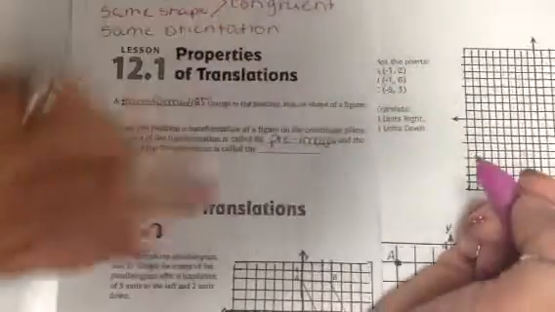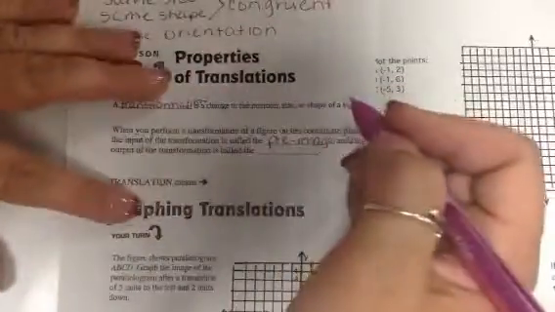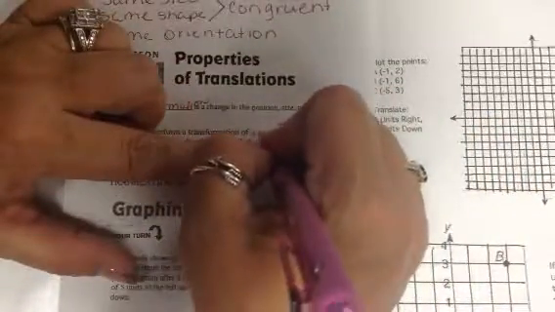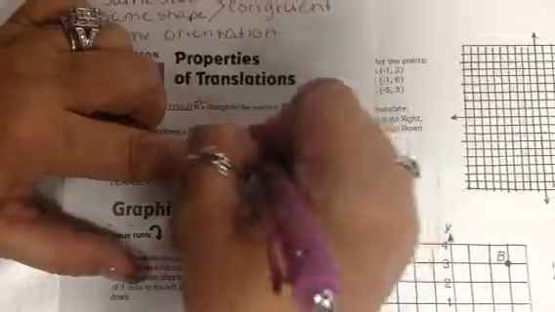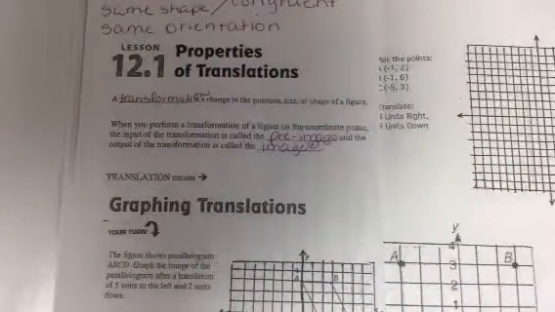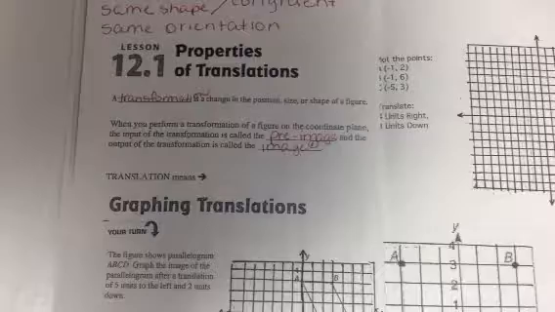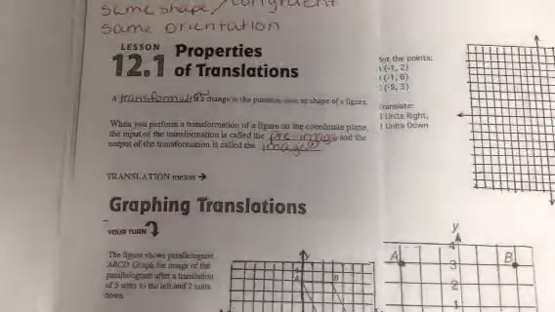Now remember, with dilations we called that our old. And then the output of the transformation is going to be called the image. It is going to be what we have our little hyphen up here, or what we call our little tick mark. That's what we've been calling that. So that's going to be what that is. Okay?